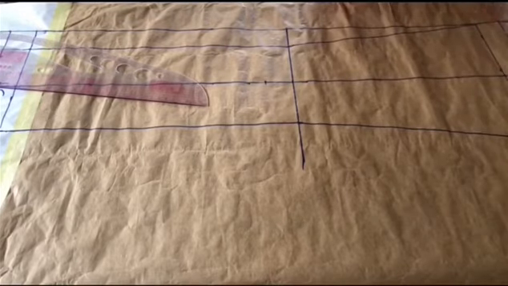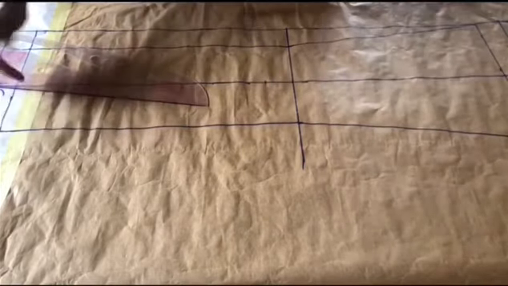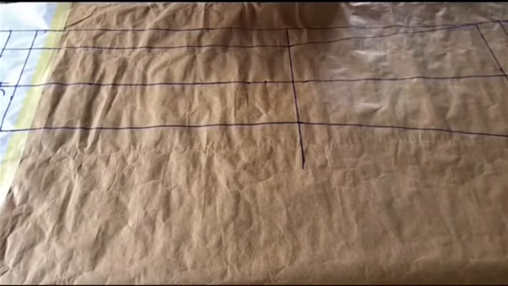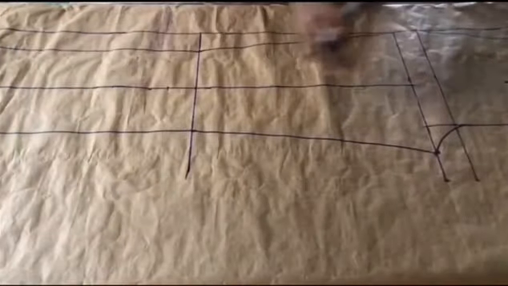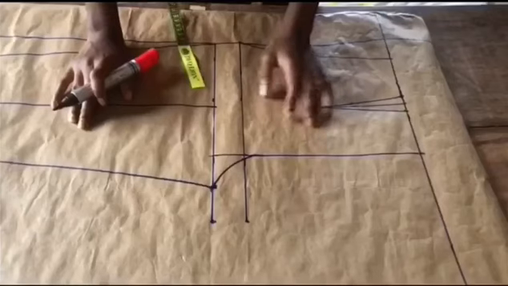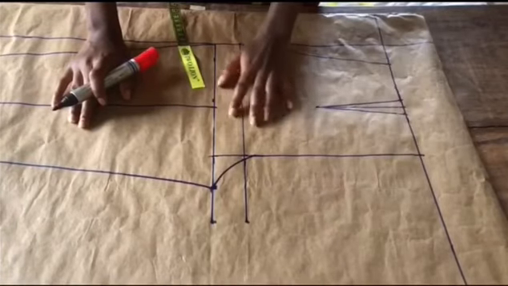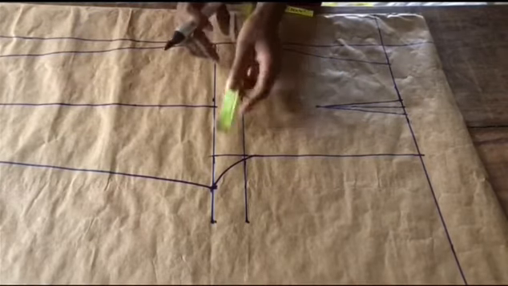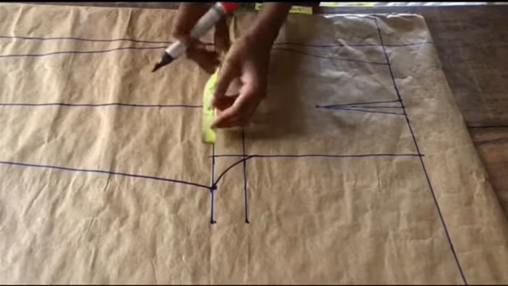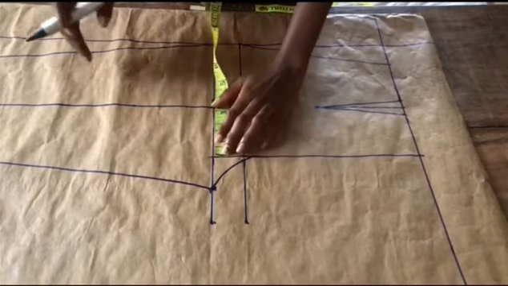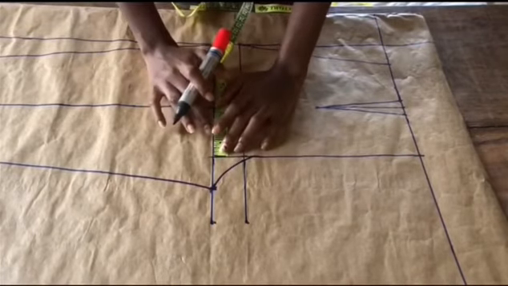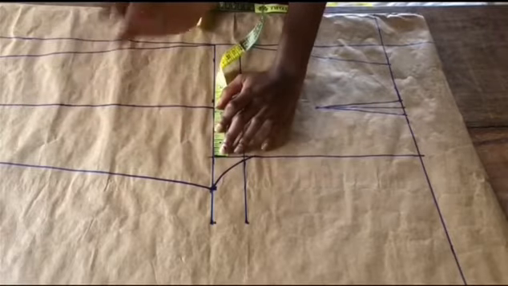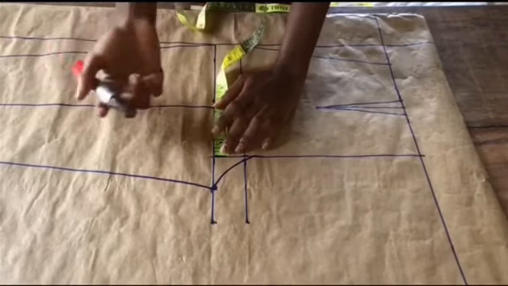Yeah. So this is basically all the front pattern of our trouser. For the back pattern, let us pay close attention to this part. If your hip is around 38 upward, you would use 1 inch, but if your hip is around 36 downward, 0.75 is okay.